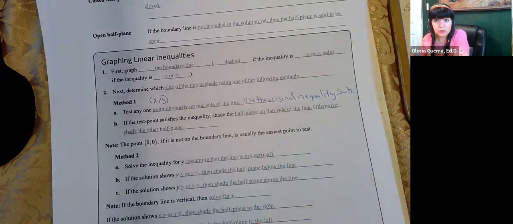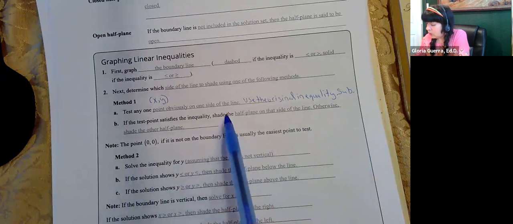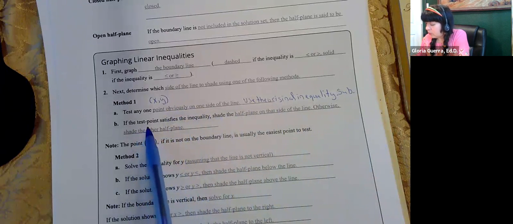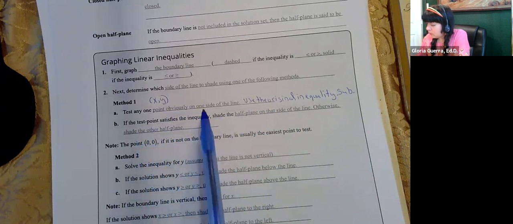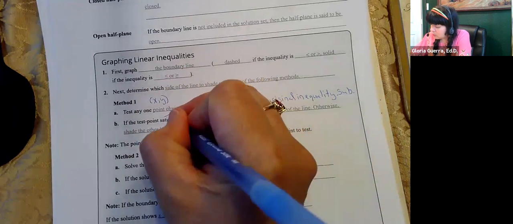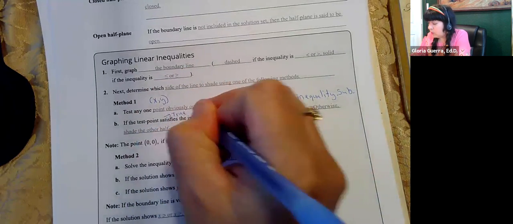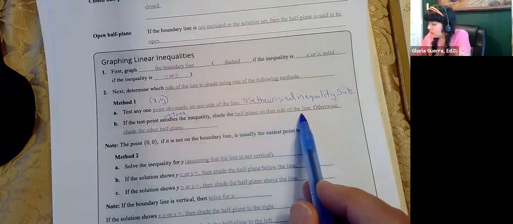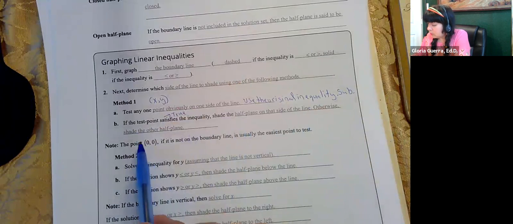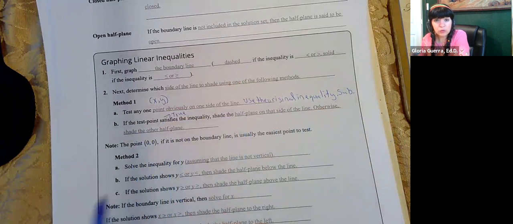I usually try to pick something on what I think is the shaded side. So you pick a point, substitute it, and that's called a test point. If the test point satisfies the inequality, that means it's going to be true. Then you want to make sure you shade the half plane on that side of the line. Otherwise, you're going to have to shade the other half plane. You only shade sides that are true in the inequality.